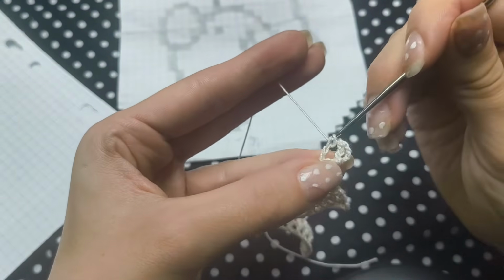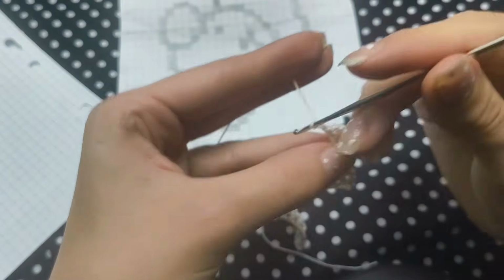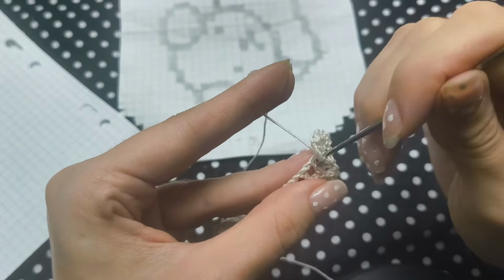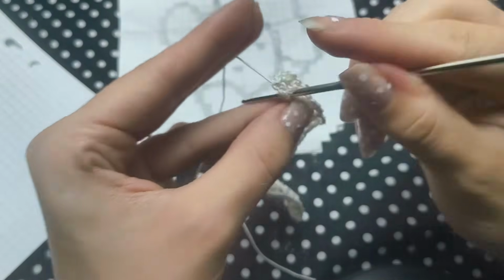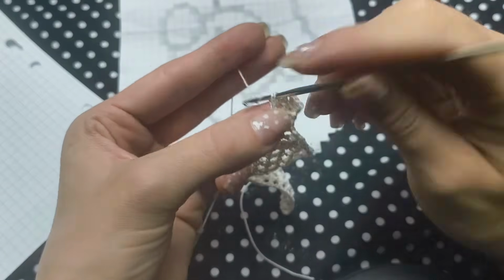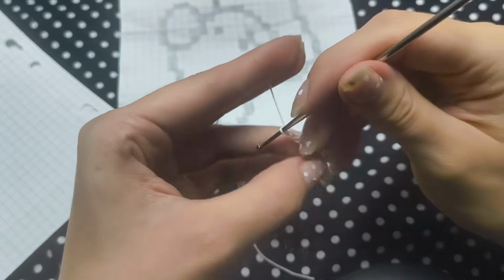And then I can continue to follow my design.